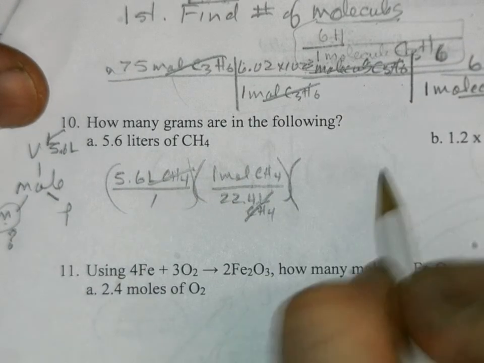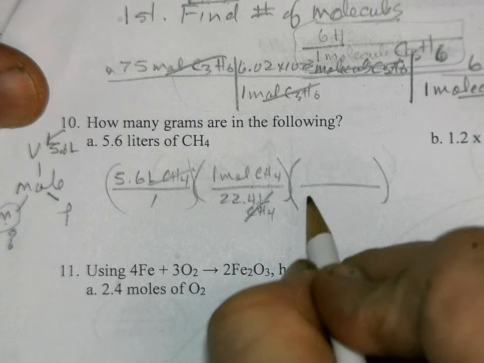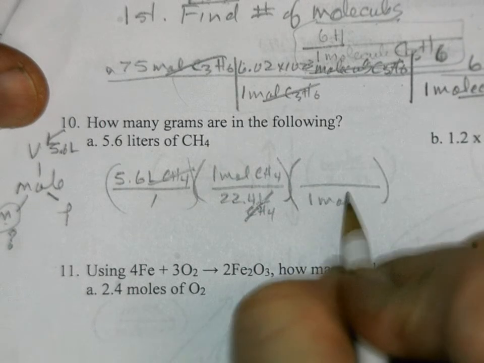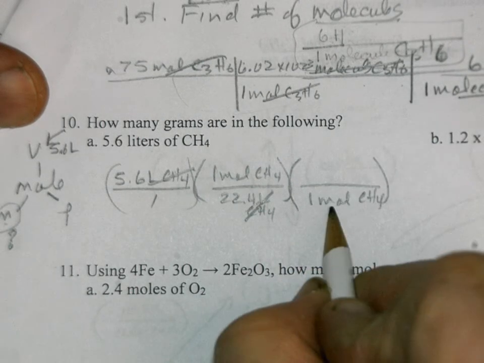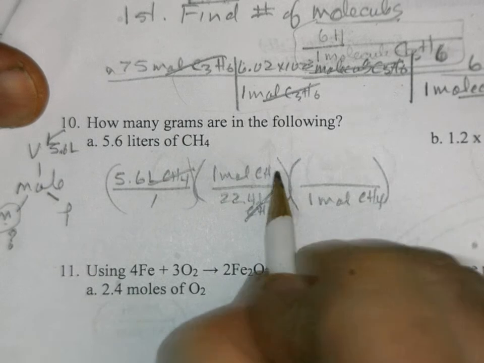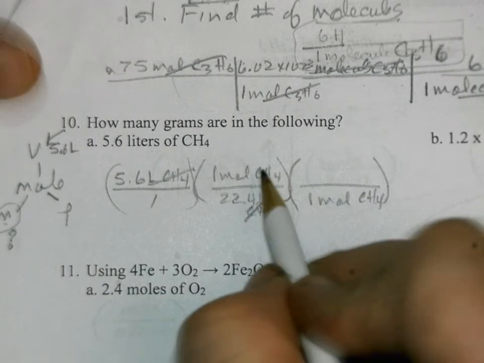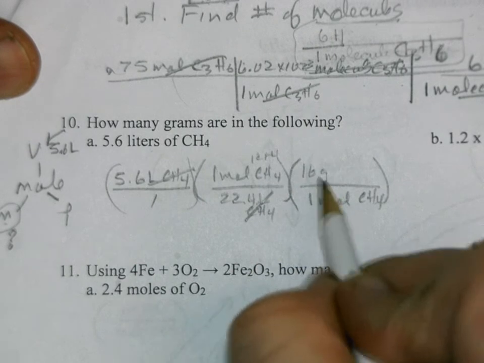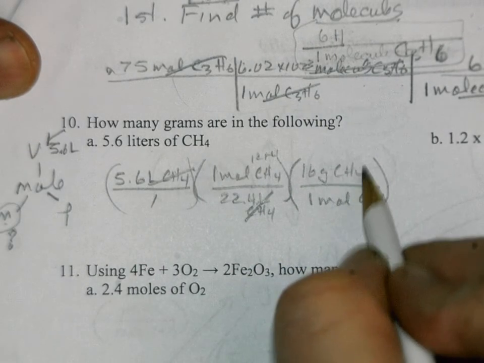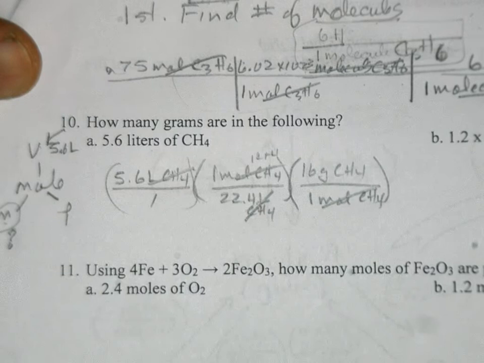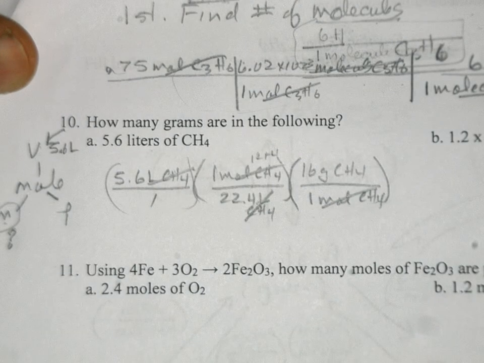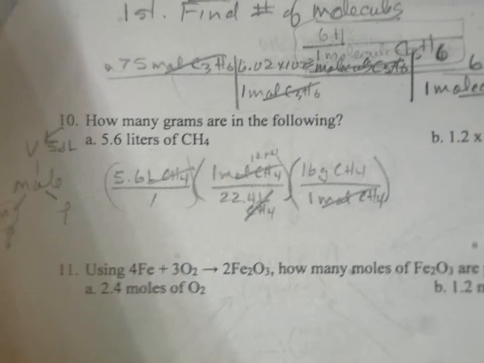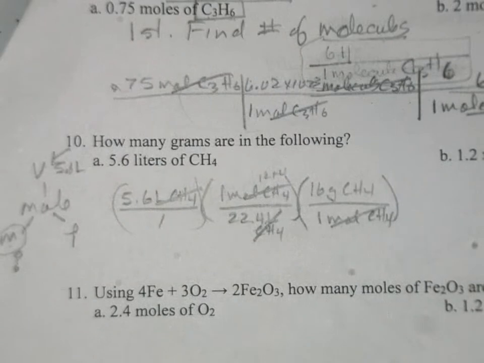And so now we want to say, okay, 1 mole of CH4. I set that up because moles of CH4 cancel moles of CH4. And in a previous problem we said carbon was 12 plus 4, 16 grams of CH4. And there you go, you're ready to set up. Okay, that's the end of part 1 here, and I'll give it a pause here.